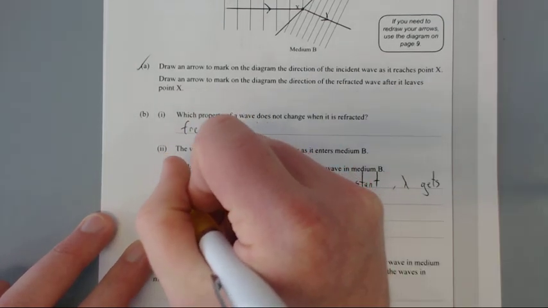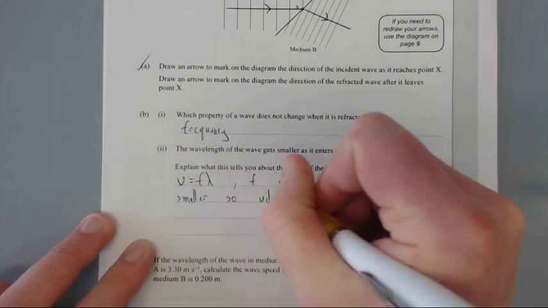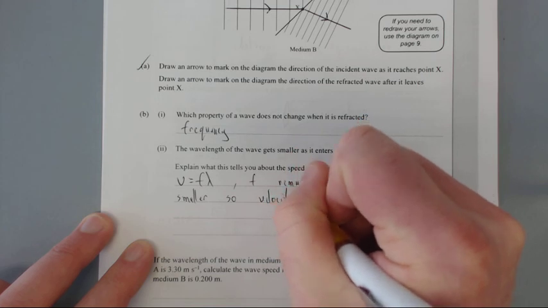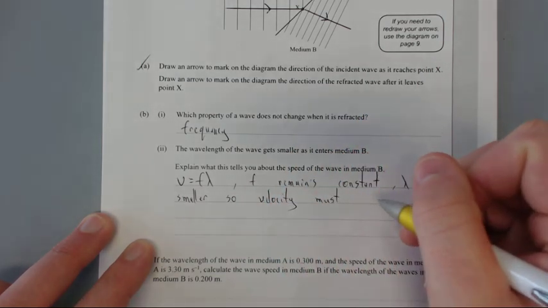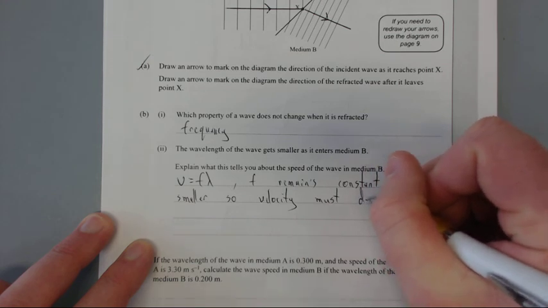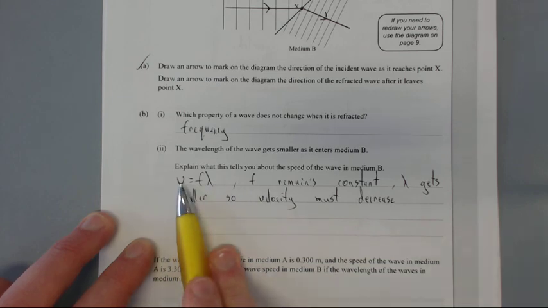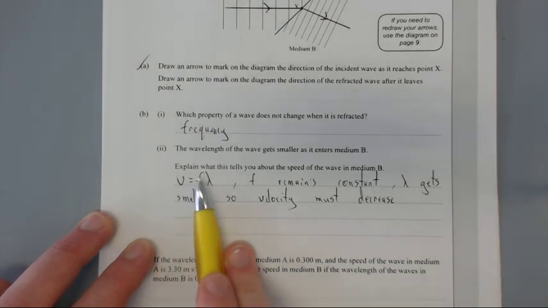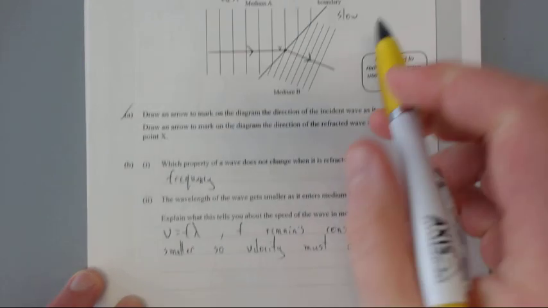less or smaller, so velocity must increase. No, it must decrease. What am I talking about? Decrease, there we go. So if lambda goes down, velocity goes down. And that's because the frequency remains the same. There we go. And we've said it decreases up here as it slows down.